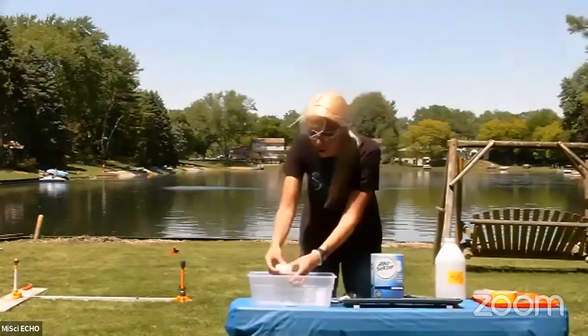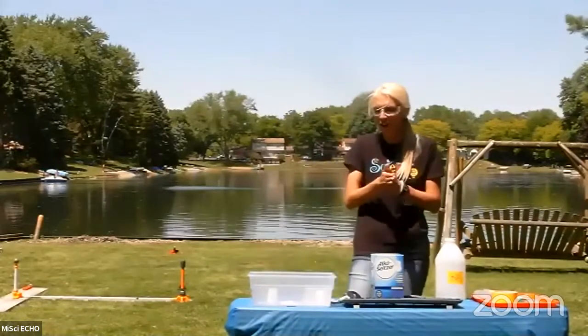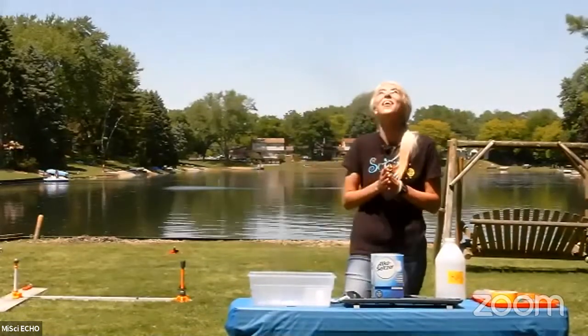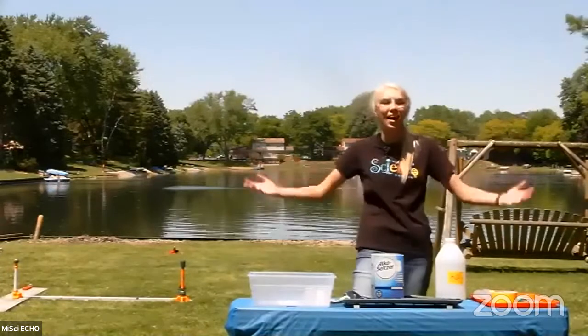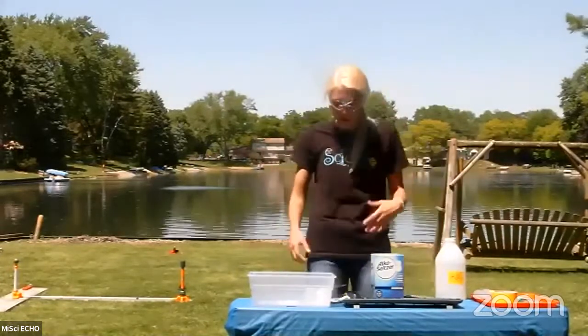Woo, that one went off already. All right, let's see if we get our next Alka-Seltzer rocket to go. There it went, and oh, I almost caught it, right? Let's try that one more time.